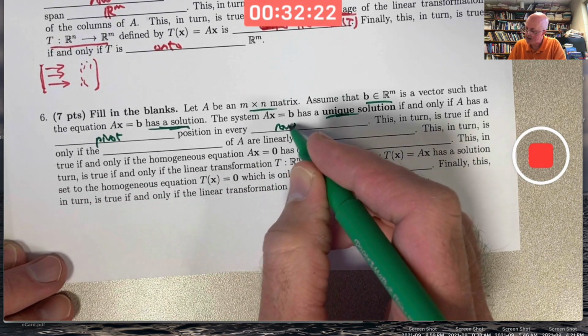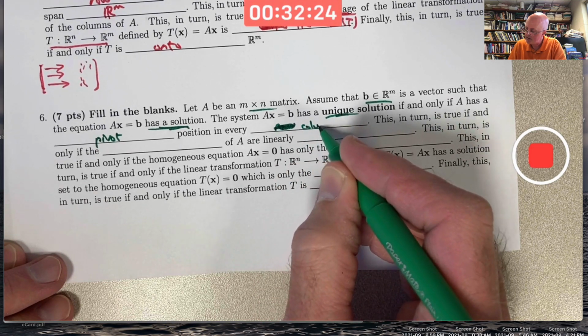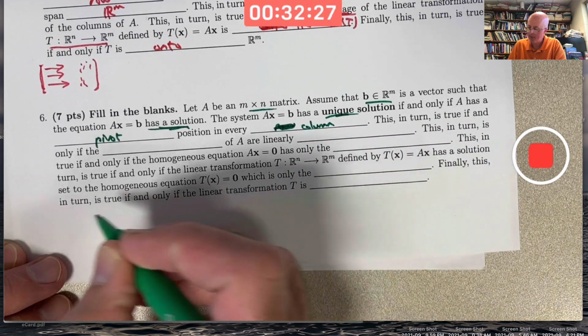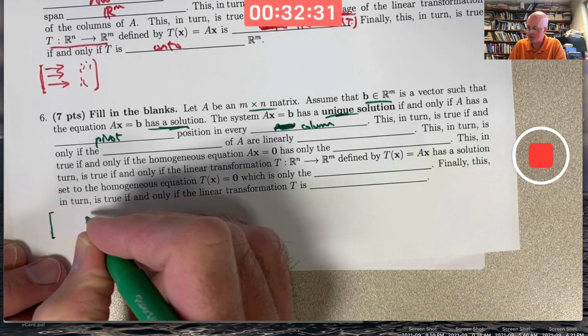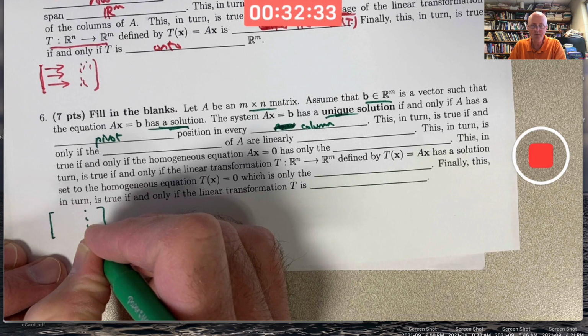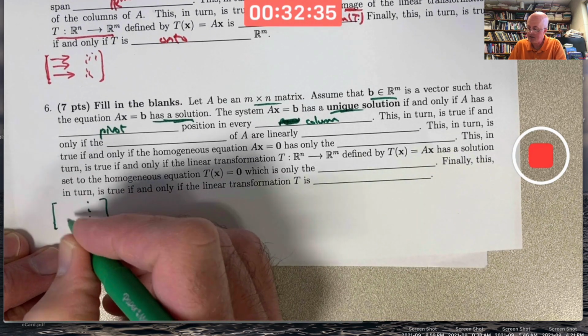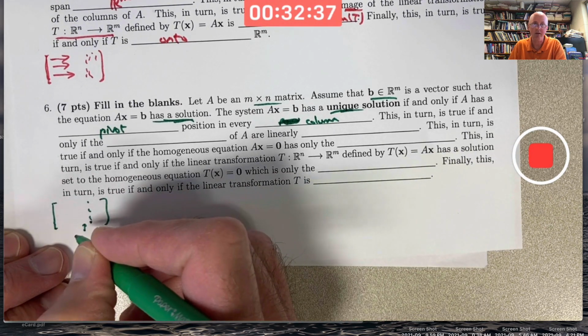Every column. Why? Well, think about the opposite. If there was not a pivot in every column for the coefficient matrix, then when you go to RREF, one of the columns would not have a leading one.